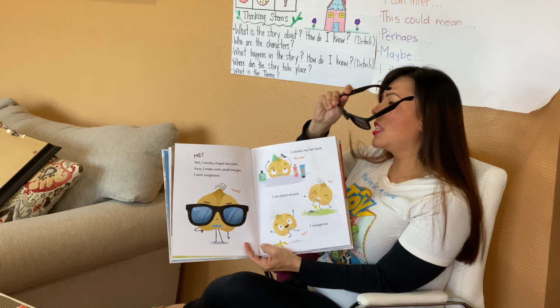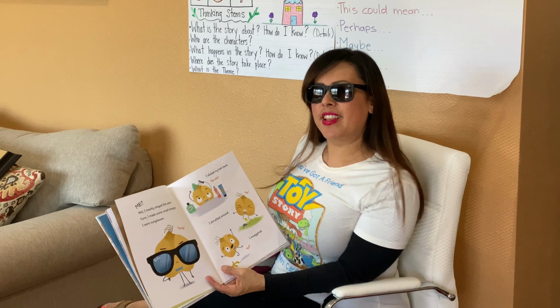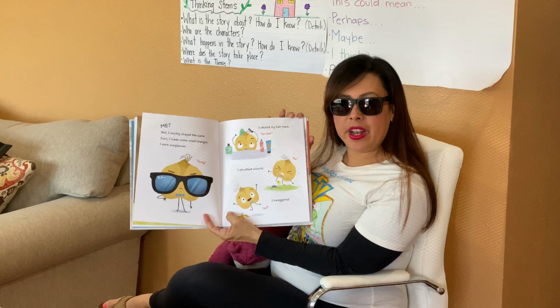So you know what? He wanted to fit in, boys and girls. So what did he do? He wore glasses. Did that make him fit in? And then he slicked his hair back. And then he strutted around. Do you guys know what that means? That means that he's walking around like this. You know how people walk around like they think they're cool? That's what he did. Why? Why did he do this?